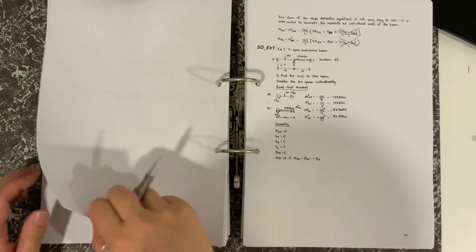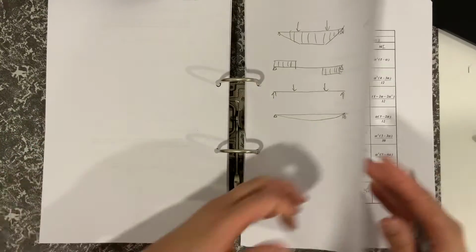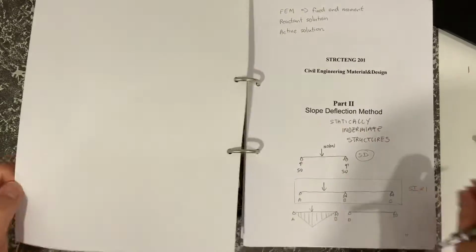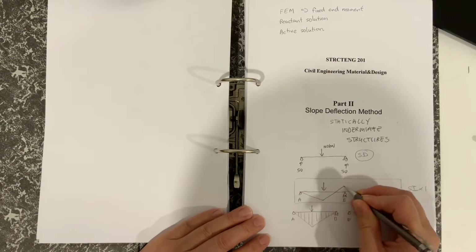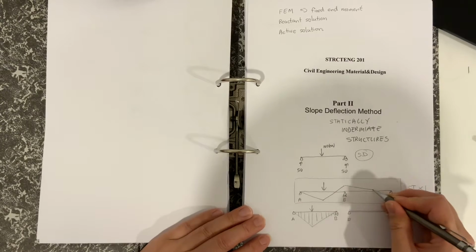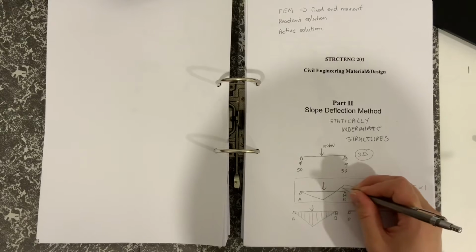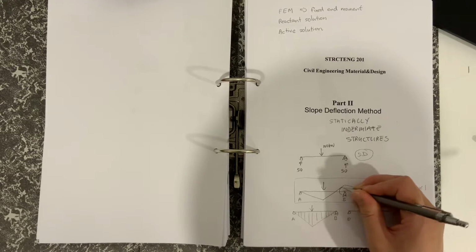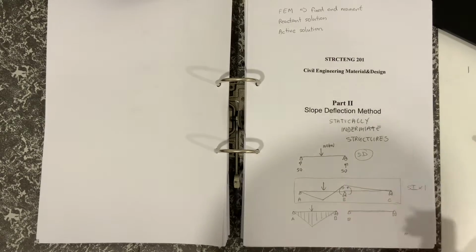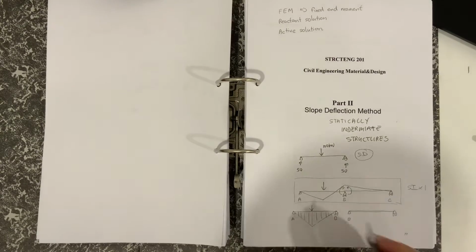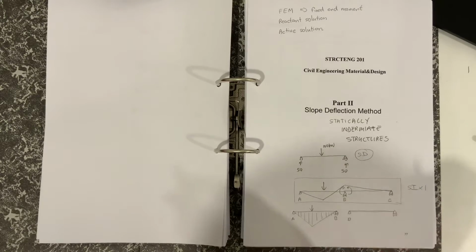If we go back here, for example, we've got this case here, so I would be drawing a bending moment diagram like there, and then sticking an arrow there and another arrow there, to represent the hogging, and of course that one there is 0 and that one there is 0.